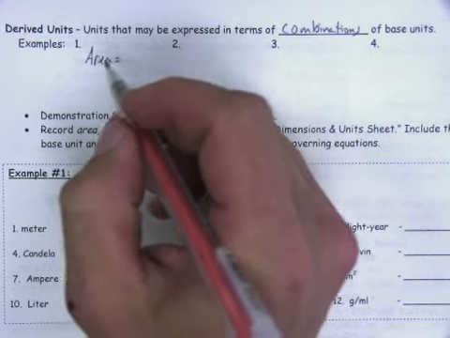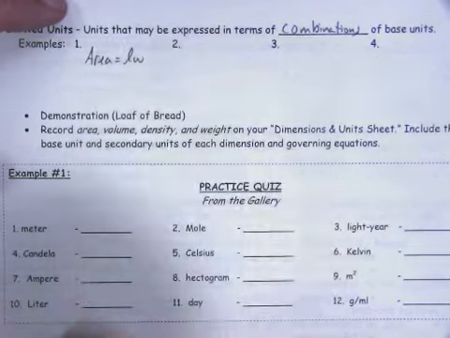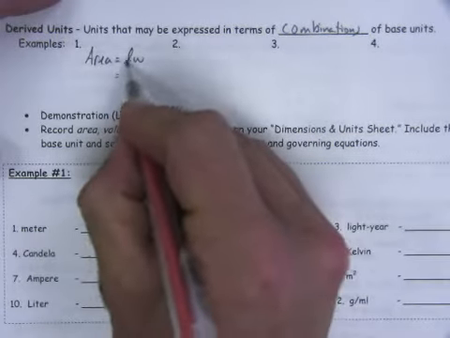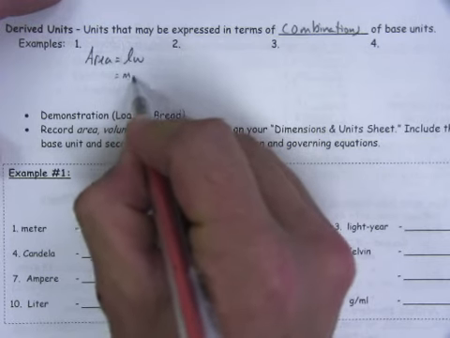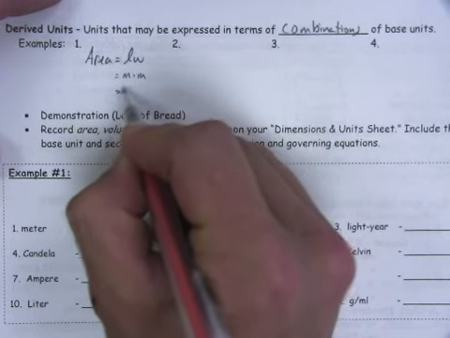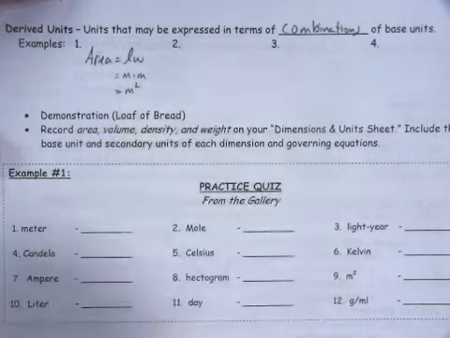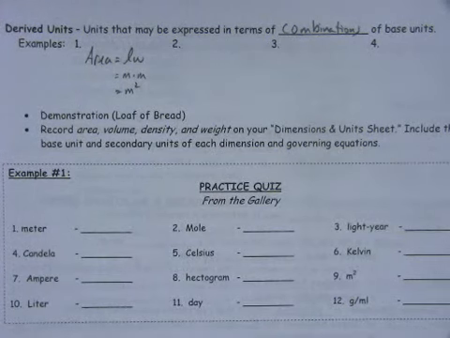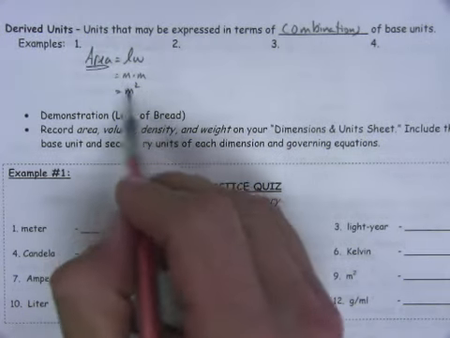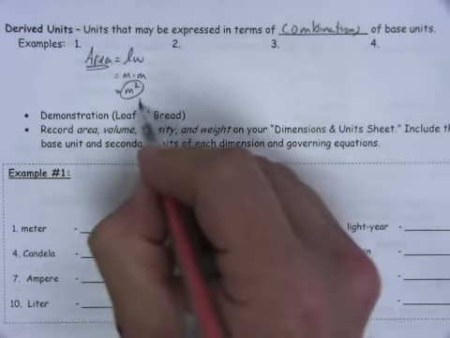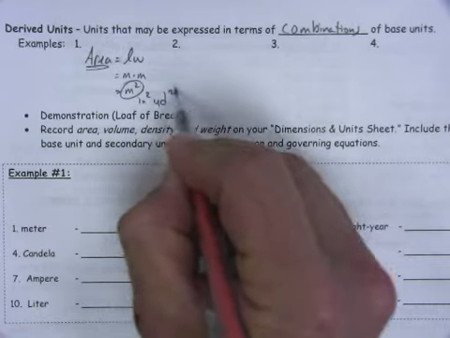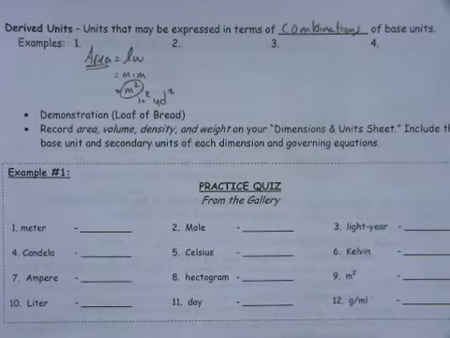If you can just remember an easy equation for area, area is simply length times width. And so we know that length, we just did this, is meters, and width is meters, and meters times meters gives us meters squared. So when you see meters squared, that means that you have a unit of area. So the dimension would be area, and the unit would be meters squared. We could do inches squared, yards squared, miles squared. Basically, any length squared is going to be area.